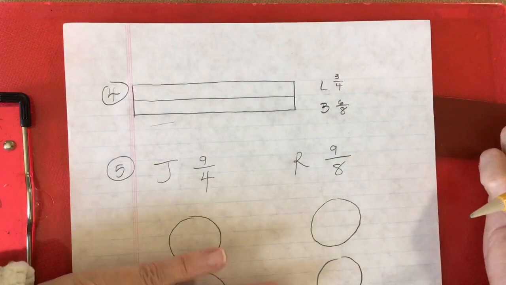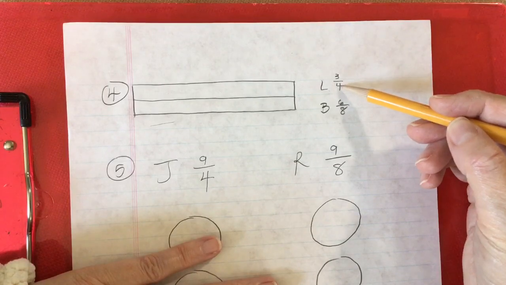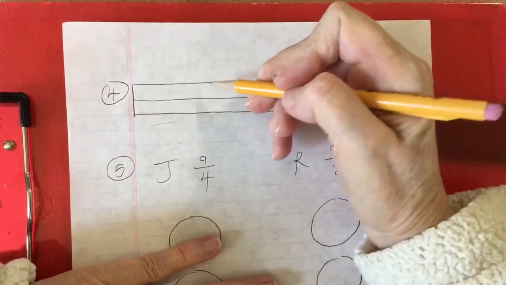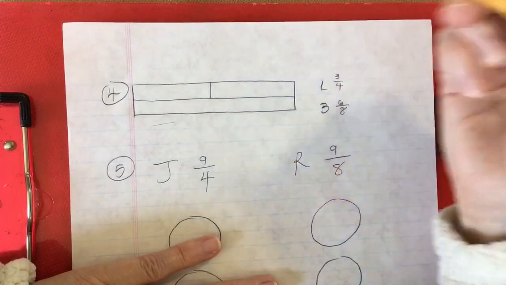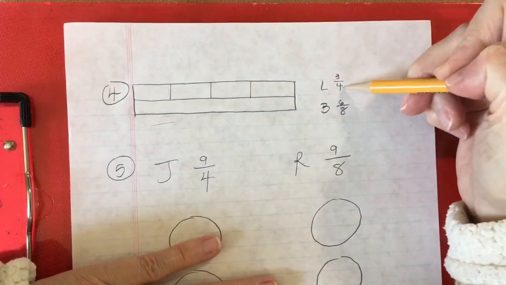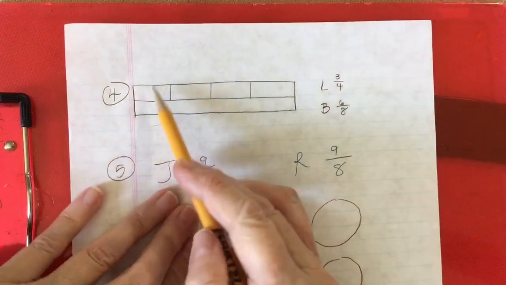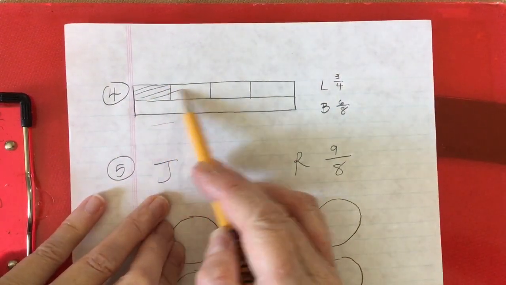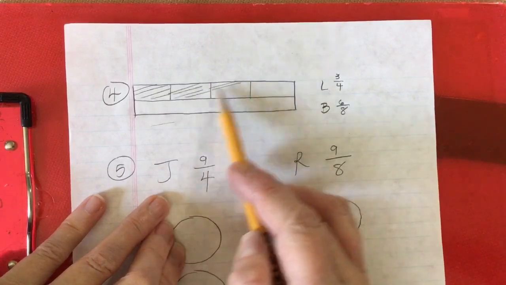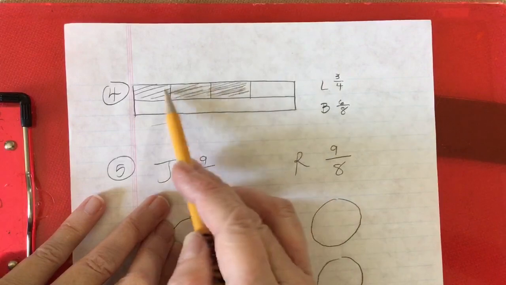Okay, hopefully you're ready. We are going to partition or divide the first fraction bar into 4 equal pieces. Here we go. We're going to cut it in half, and then we're going to cut each half in half, and then that will be 4 equal pieces. Now he went 3, so we have to shade in 3 of those. 3 of the 1/4. 1/4 plus 1/4 plus 1/4 is 3/4.